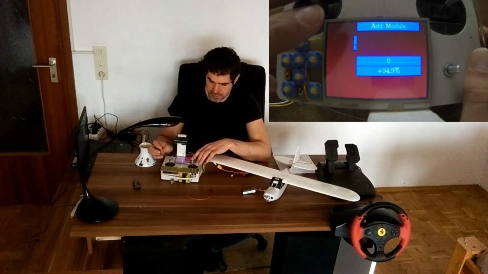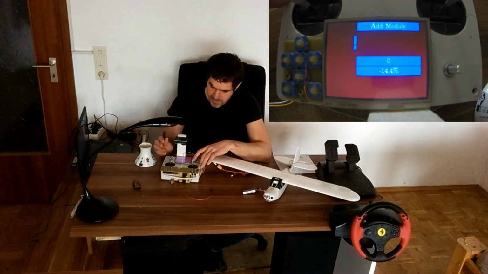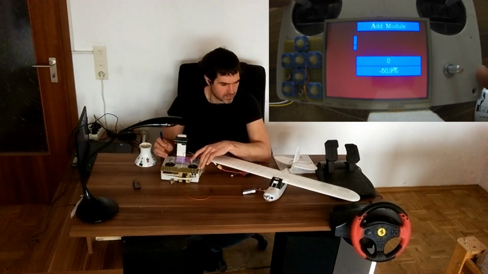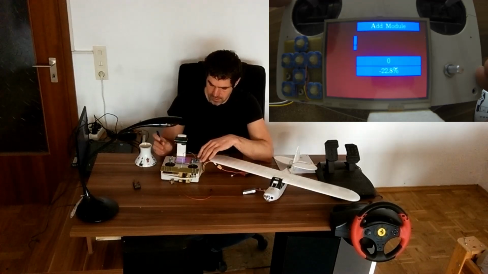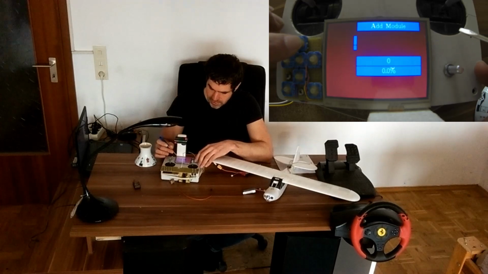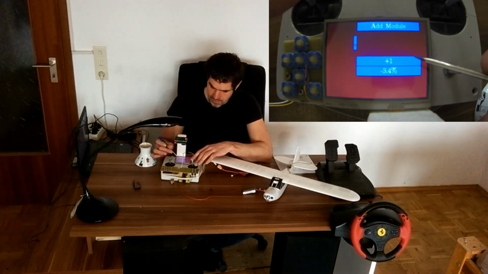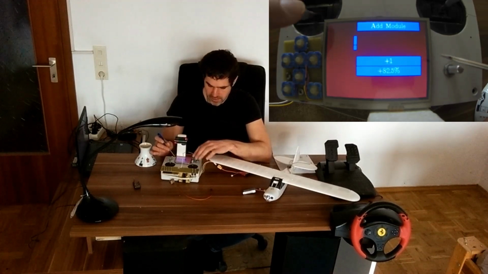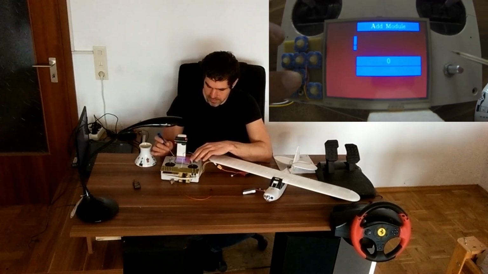Oh, I'm on the left actually. I have to rename something. Okay, you can see the number is changing here. I can also change the inputs, the stick selection, but I'm going to leave it, it was already the right one.